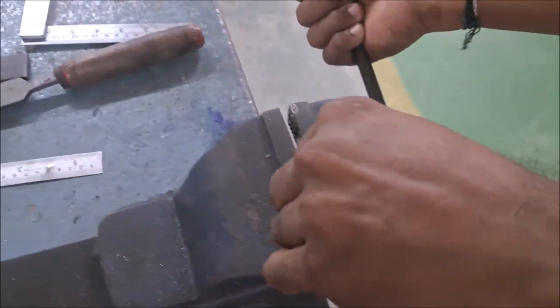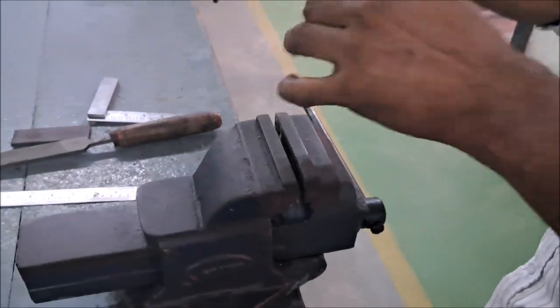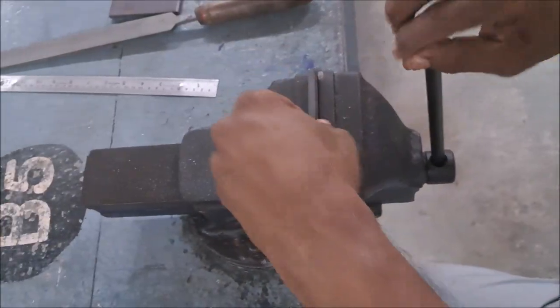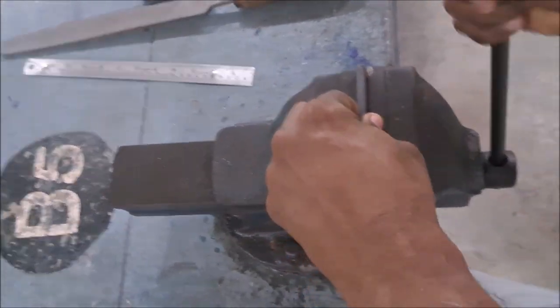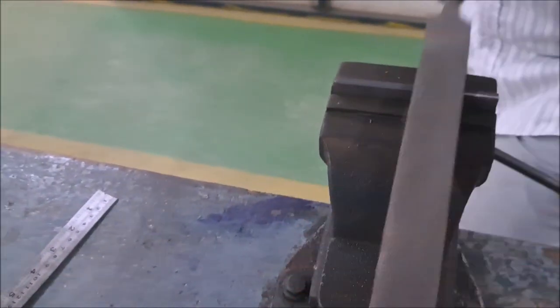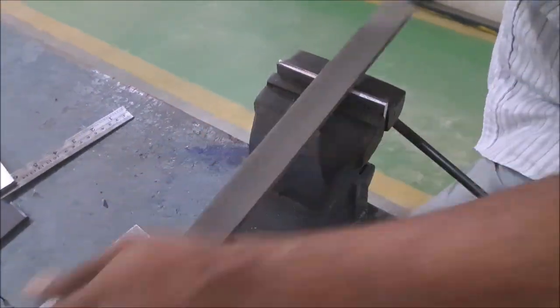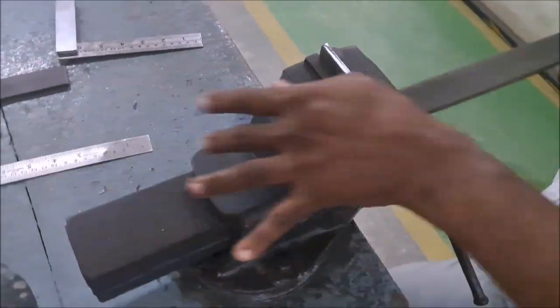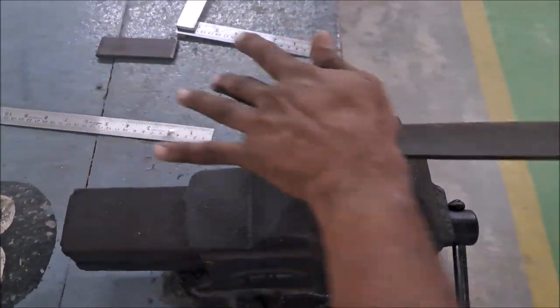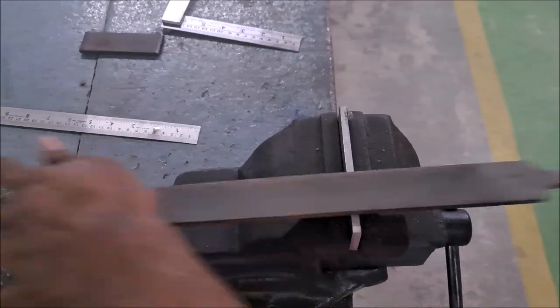Then you have to unlock to change to another side, hold it, then tighten it. Then using the file, the same process, file it like this. Forward and backward direction, use the pressure. When you use the forward direction, use some pressure; in the reverse direction, no pressure is needed. Only in the forward direction is the material removed.